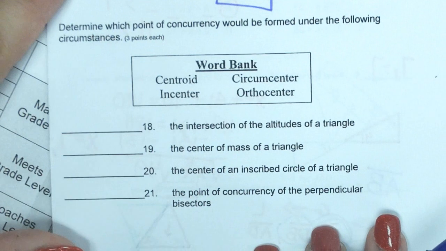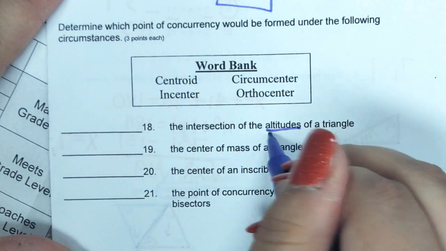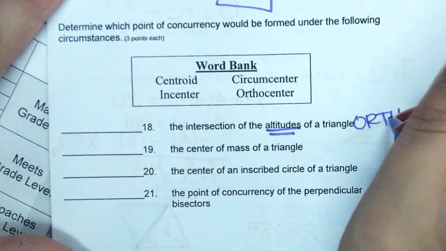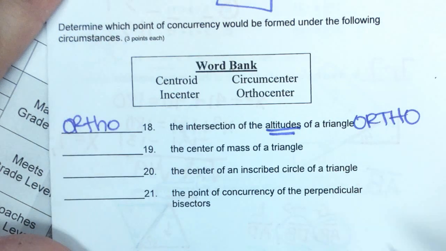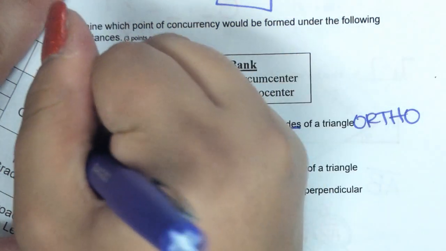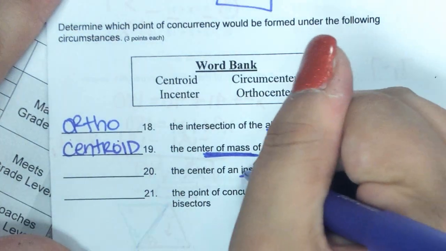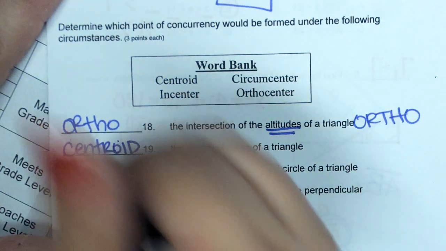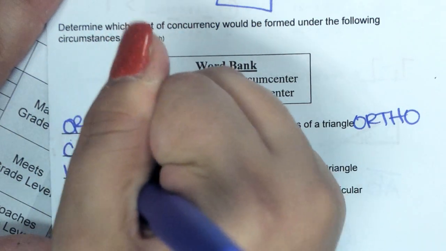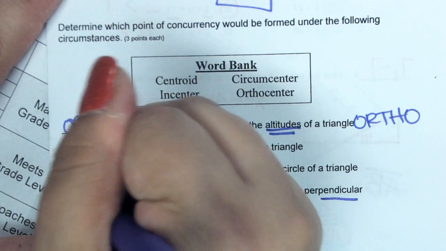And last but not least, if you're not sure about these, altitudes was orthocenter. Oh, I guess that goes right here. Center of mass, that's what your project is on. By the way, due Wednesday, that is the centroid. It literally says the word center. And perpendicular bisectors were circumcenter.